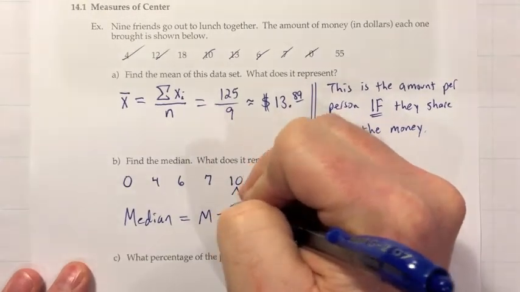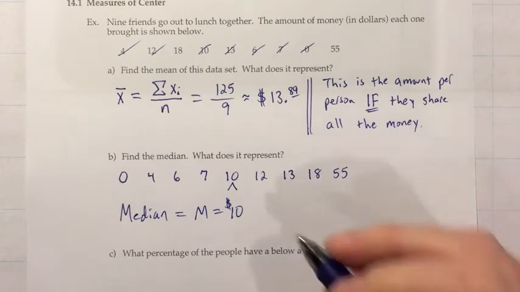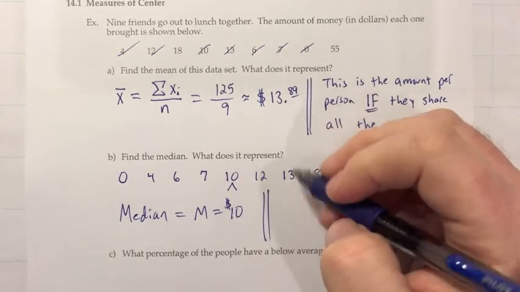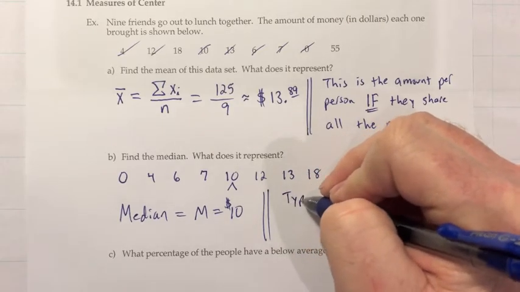And I guess $10, right? So the median is $10. And what does that represent? It's the middle amount of money. Sometimes we say it's the typical amount of money people brought.